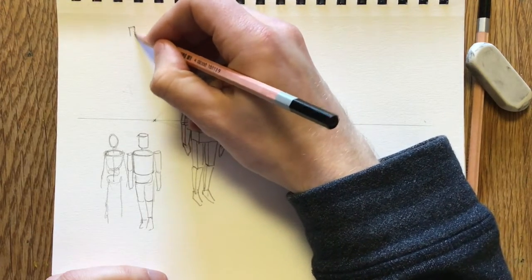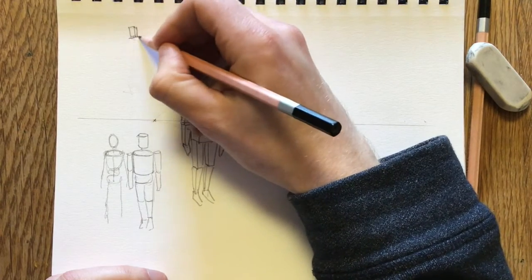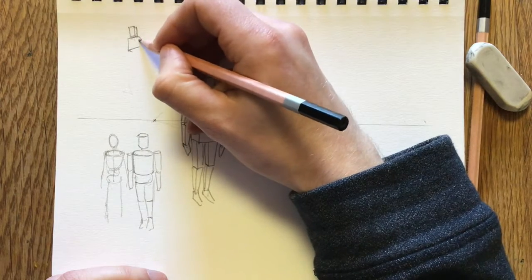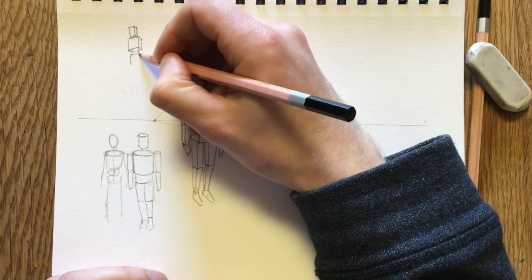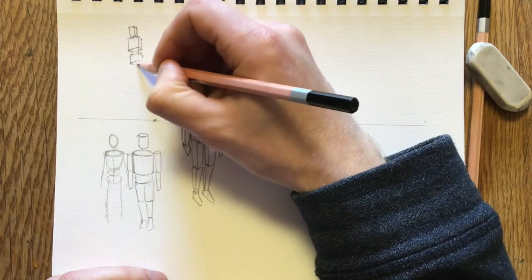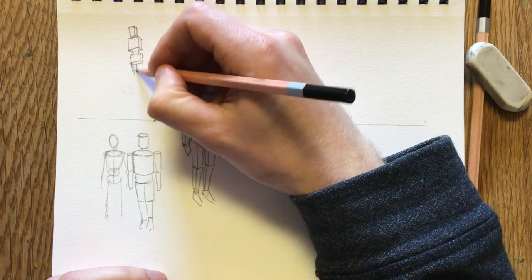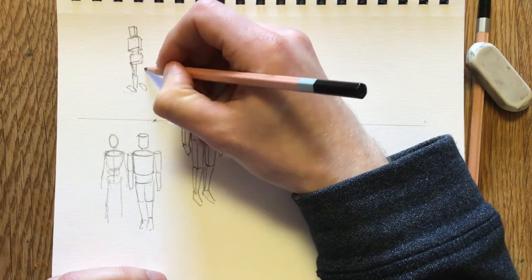So this figure, make him smaller again. Maybe he's off in the distance. We're only going to be able to see the bottom of him. Bottom of his feet.